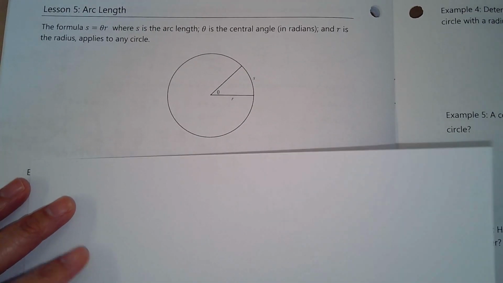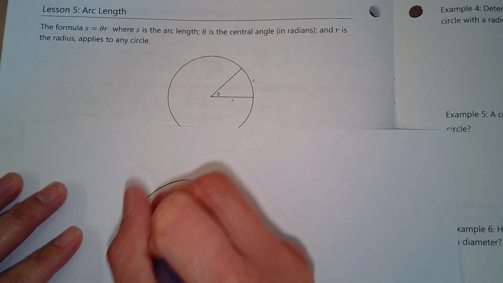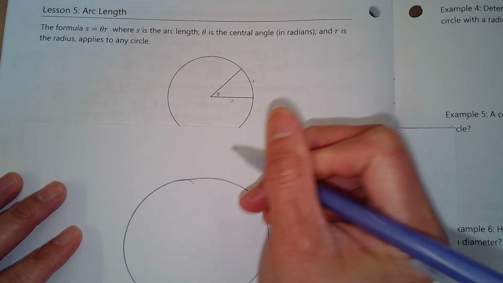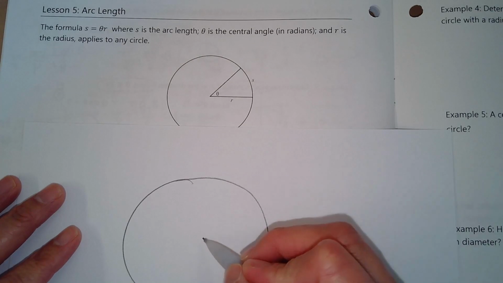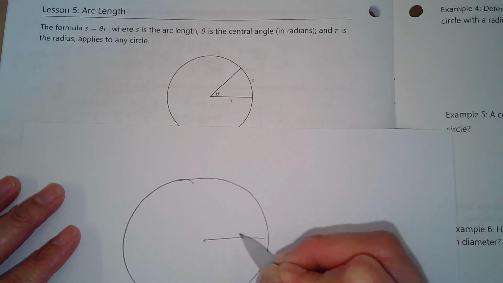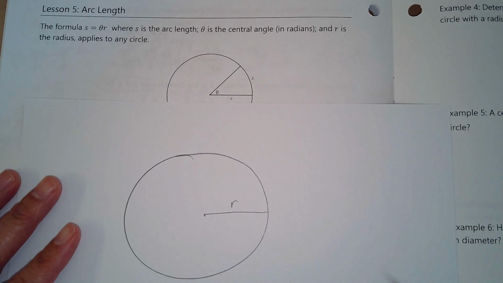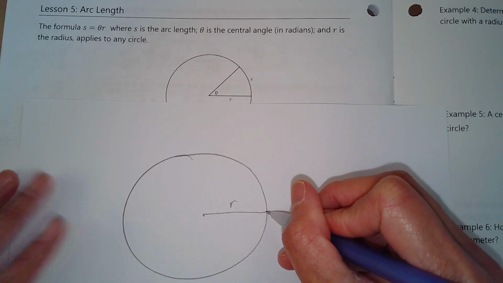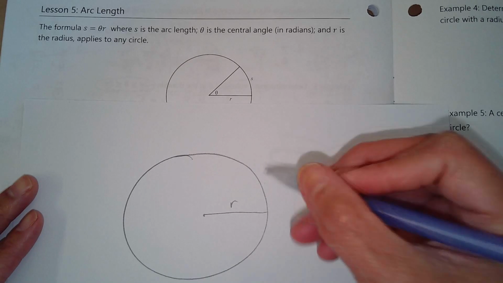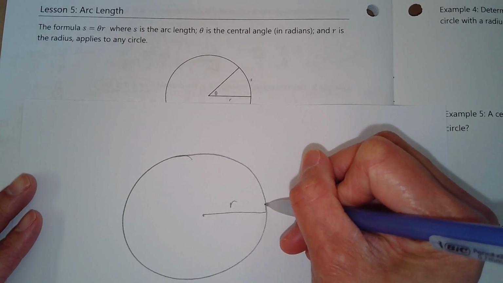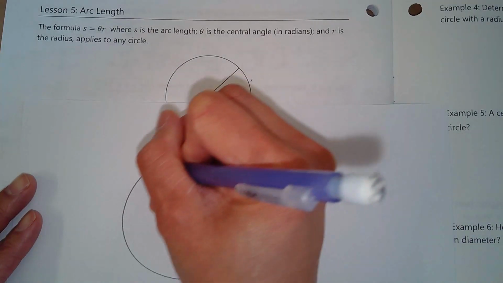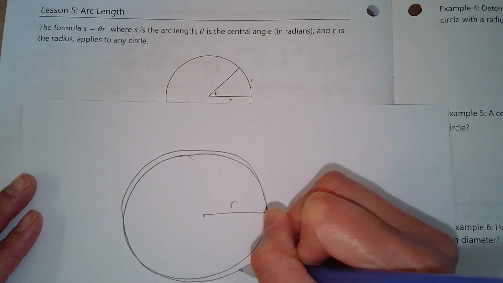If I ask you, if this is a radius r, how do you calculate, or do you remember how to calculate the distance around the circle? Do you remember the formula?